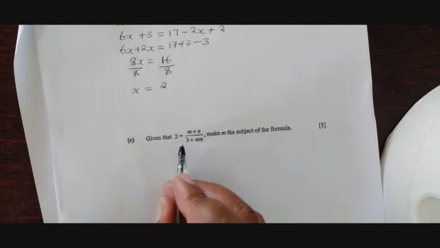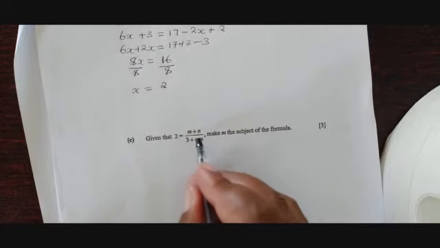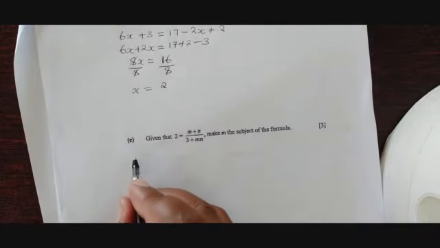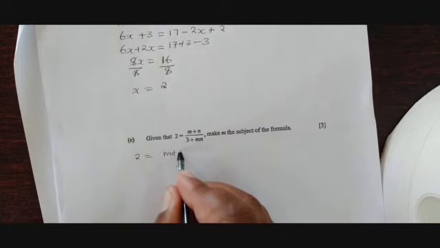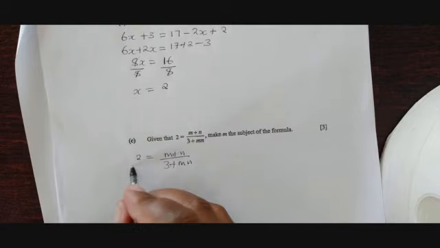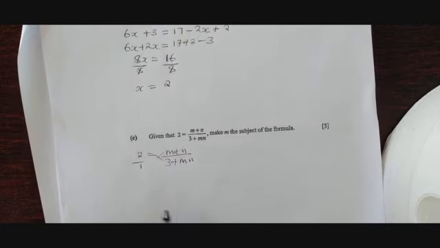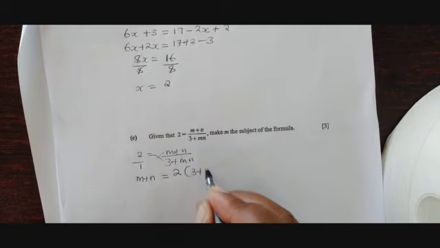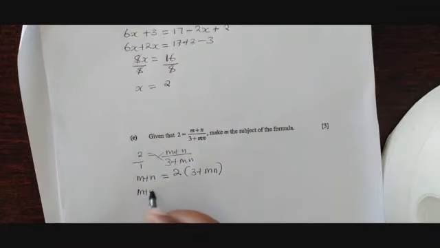We are saying, given that 2 is equal to this fraction, make m the subject. So I've got 2 is equal to m plus n over 3 plus mn. You say over 1 and cross multiply. So you are going to have m plus n, when you multiply this by that, is equal to 2 by this. So 2 open bracket 3 plus mn. So m plus n is equal to 6 plus 2mn.